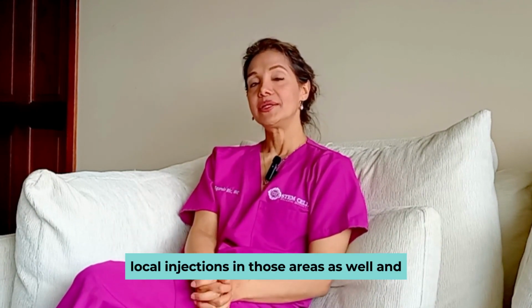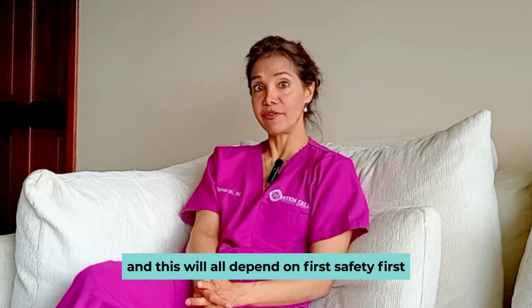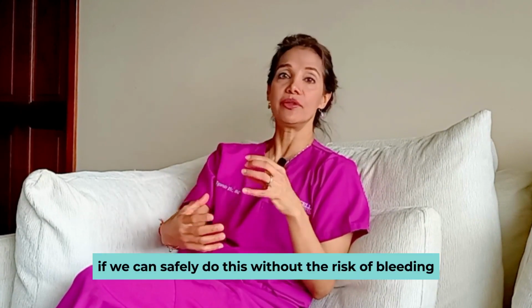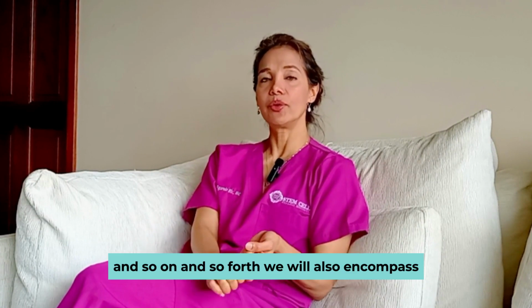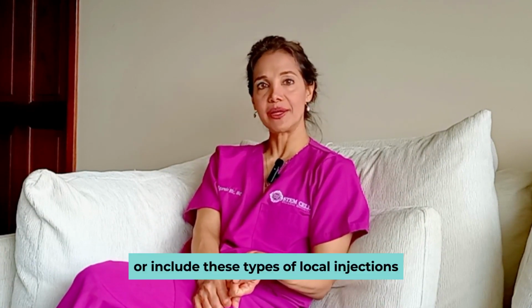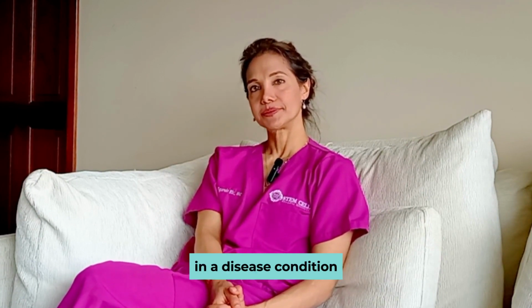And this will all depend on safety first. If we can safely do this without the risk of bleeding or clotting, and so on, we will include these types of local injections in a disease condition.